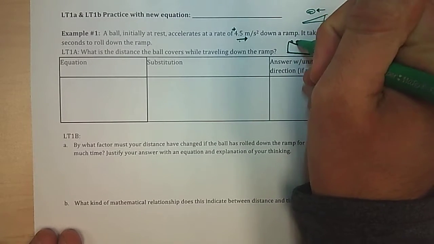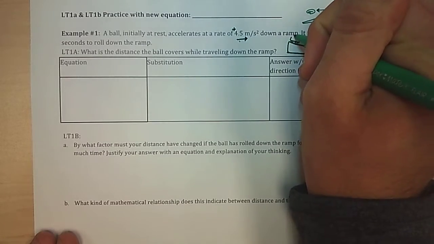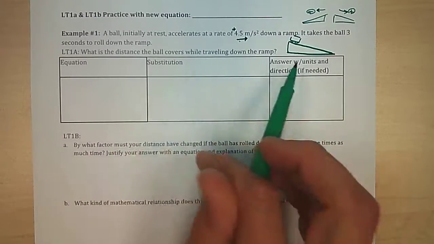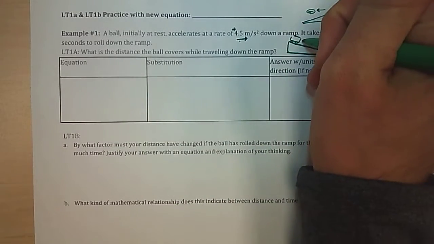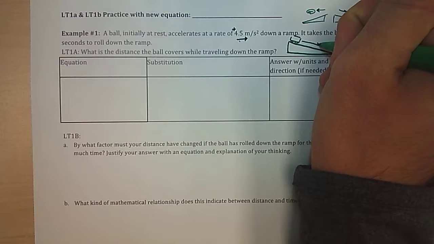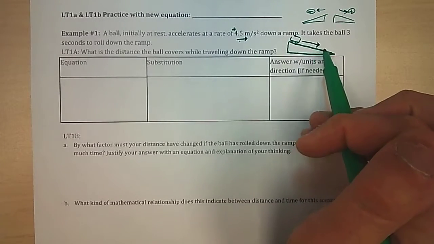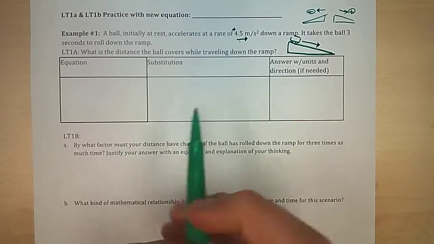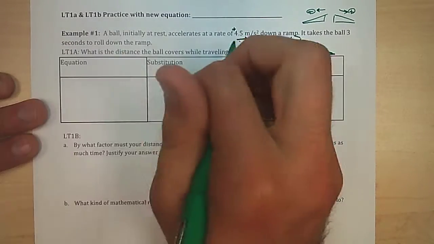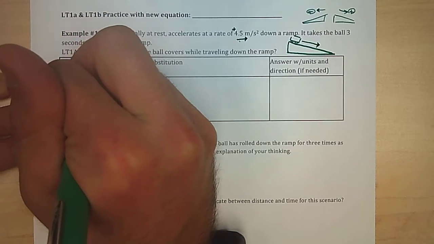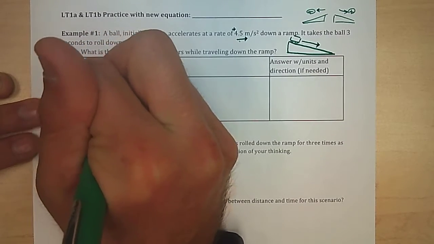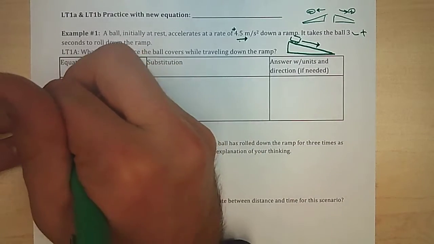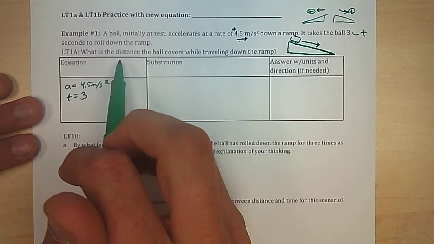It's really helpful to draw out the setup of your scenario to make sure that you're setting up your equation right and you're actually solving for what you should be solving for. It also helps because if I get a negative velocity, I know I did something wrong. Okay, so in this case, let's write down everything we know. I know that it accelerates at a rate of 4.5 meters per second squared. The time is 3 seconds. And what it's asking is, what's the distance?